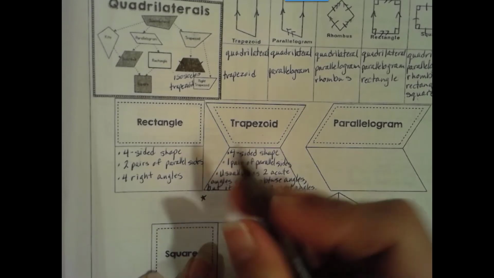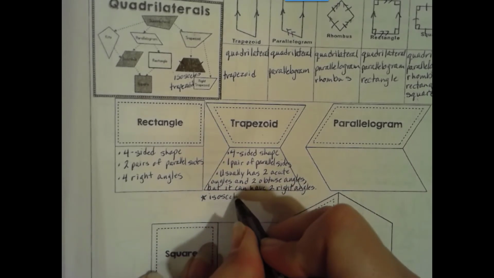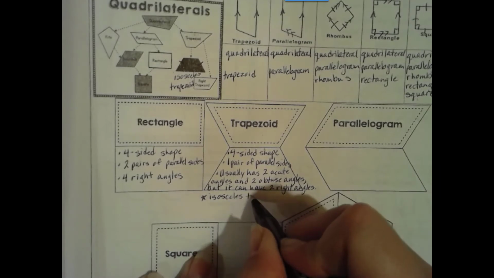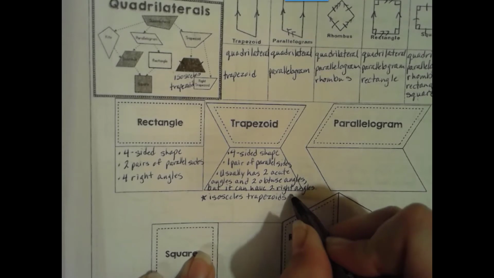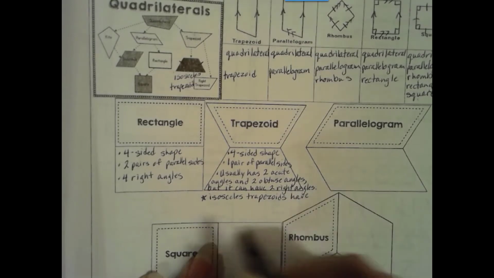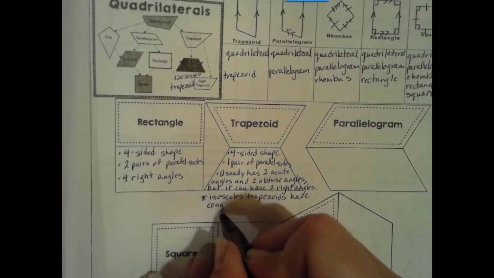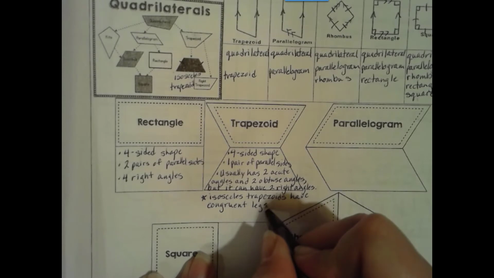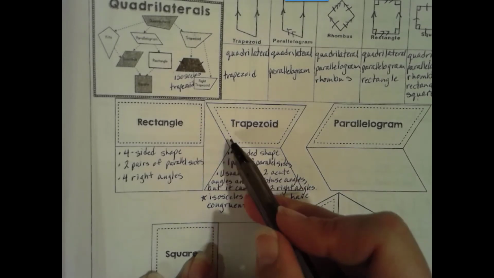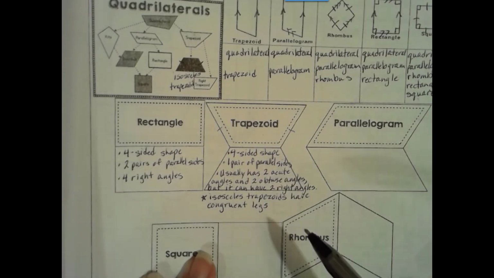And then, just so you know, isosceles trapezoids have congruent legs. So this one actually here that we have pictured, these are the same length. This would be an isosceles trapezoid.